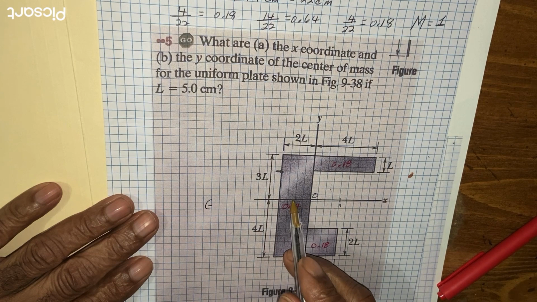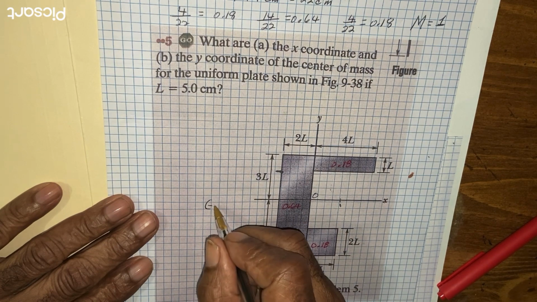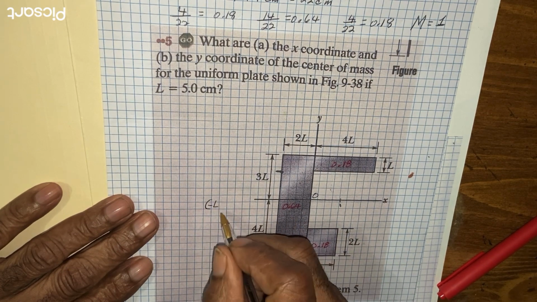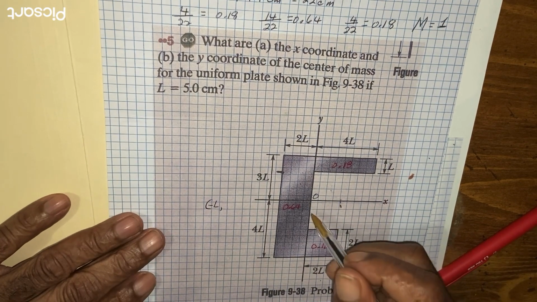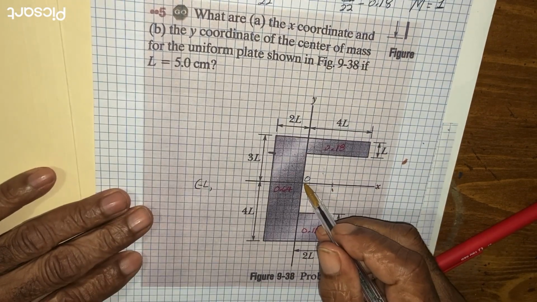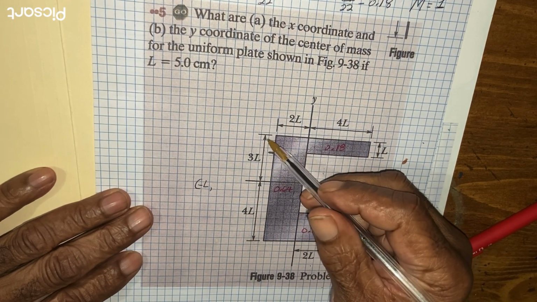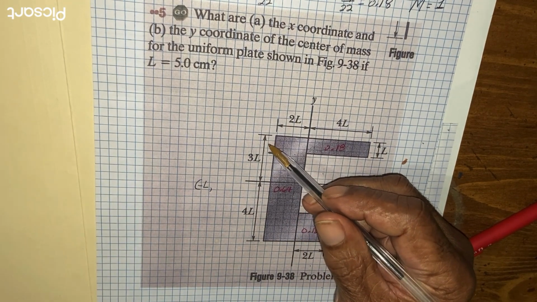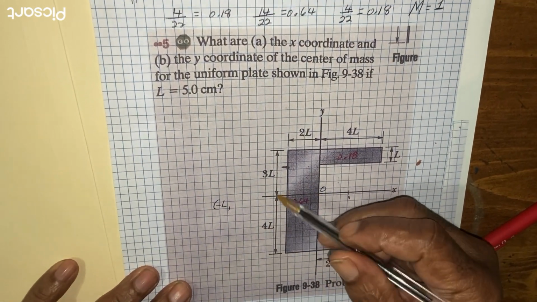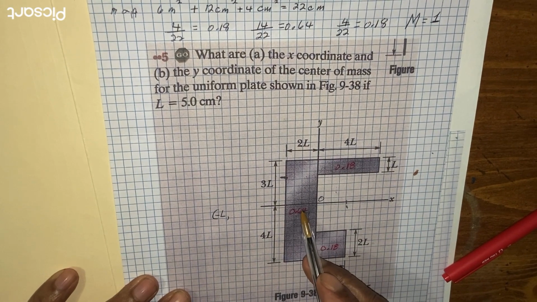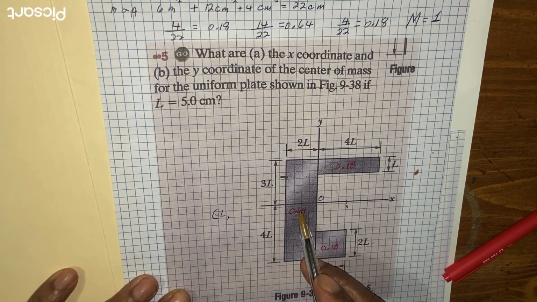So from here to this position would be minus L. And the y position would be, to get to the center of this, this is 7. 3.5 would be the center of this piece.